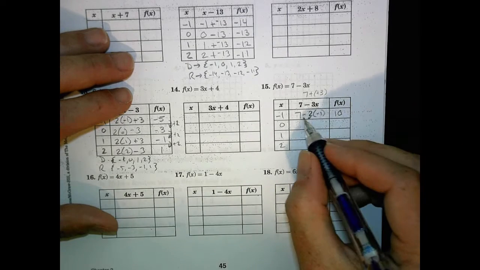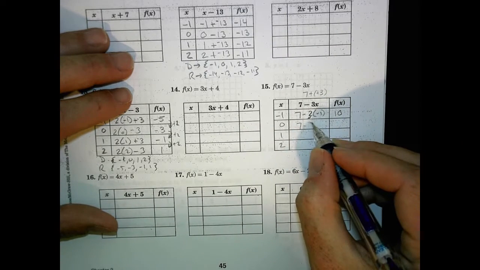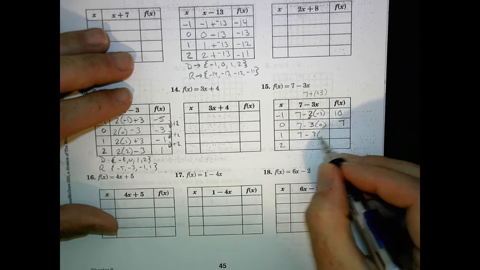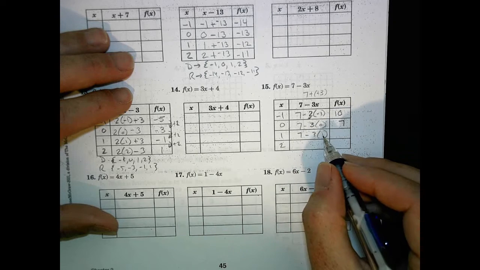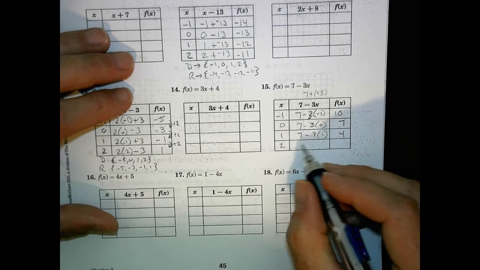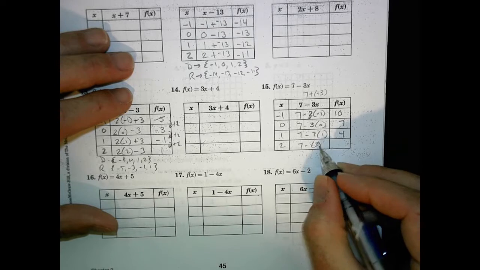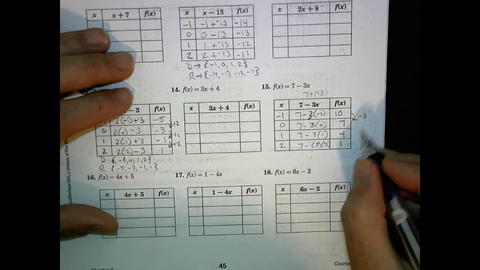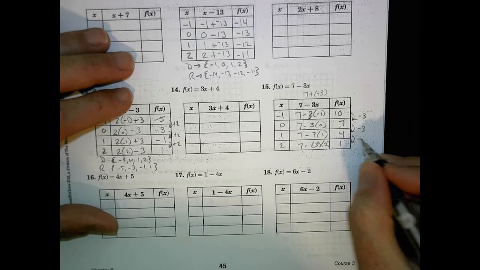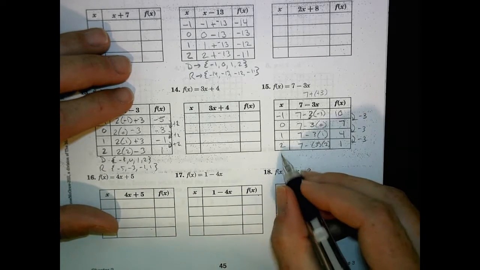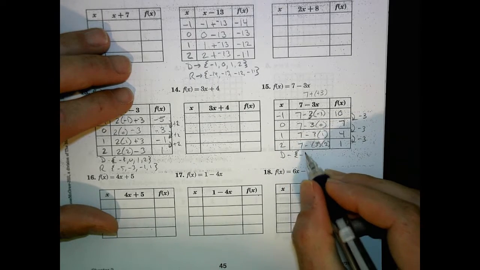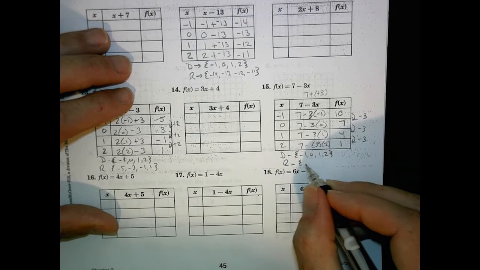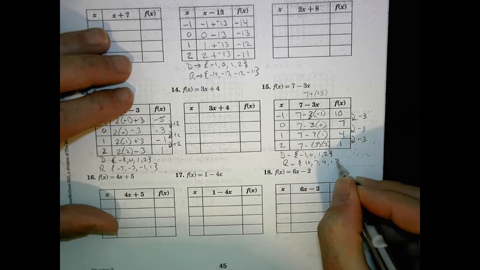If I do 0, then I have 7 minus 3 times 0, or 7. If I do 1, then I do 7 minus 3, which is 4. And if I do 2, I do 7 minus 3 times 2, which is going to be simply 1. And we can see here we're subtracting 3, subtracting 3, subtracting 3 all the way down. Our domain, again, is negative 1, 0, 1, and 2. And our range, again, is 10, 7, 4, and 1.